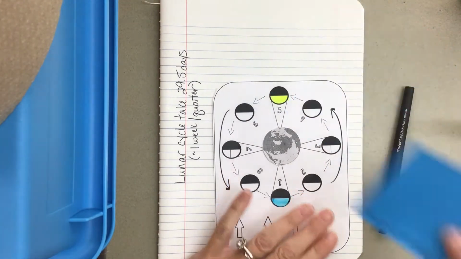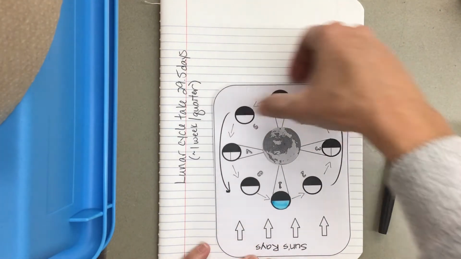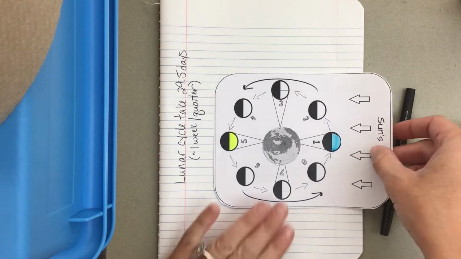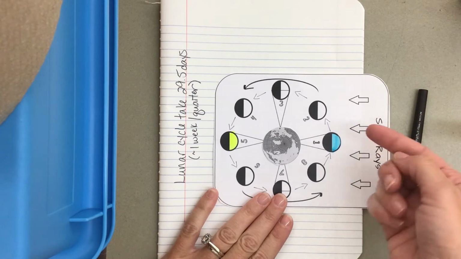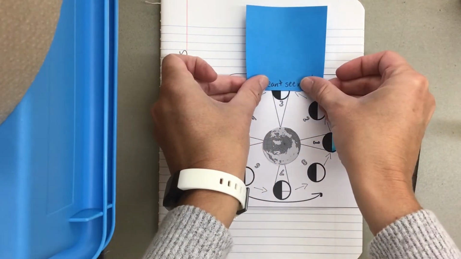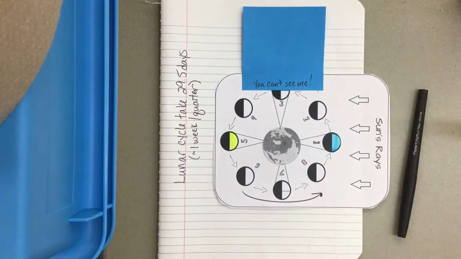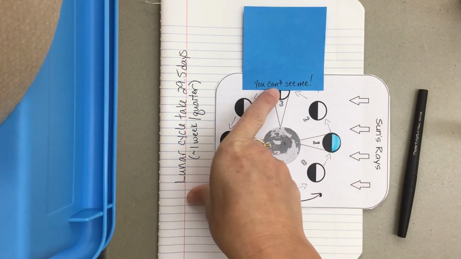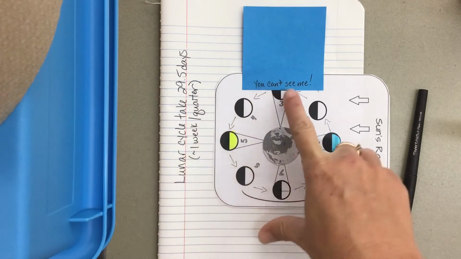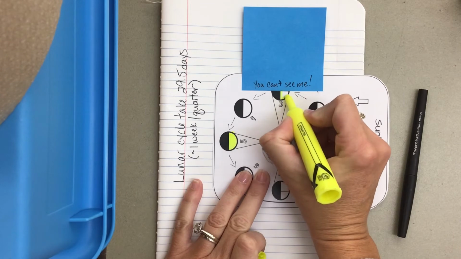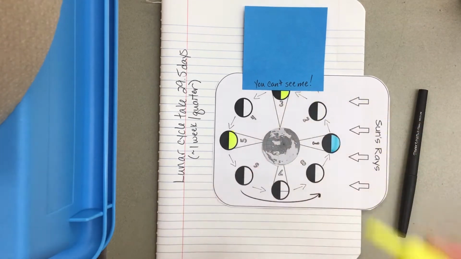All right. Let's rotate our moon counterclockwise so that the sun's rays are coming from the right-hand side. Let's repeat that process where we cover the far side of the moon that we can't see with our Post-it. In this position, half the visible side of the moon is in shadow, but half is going to be illuminated.